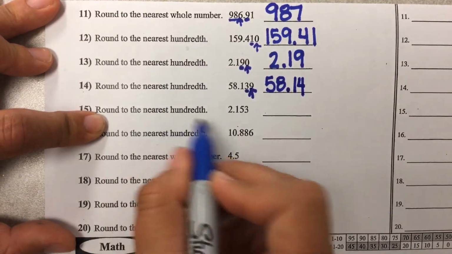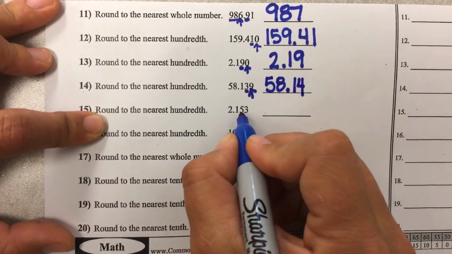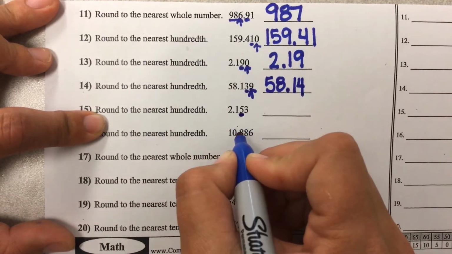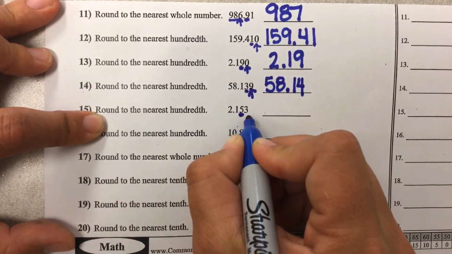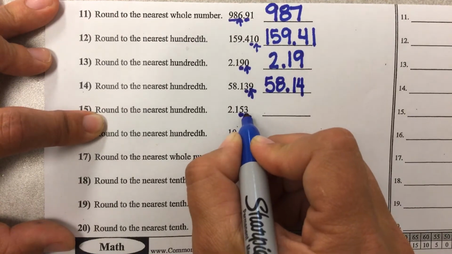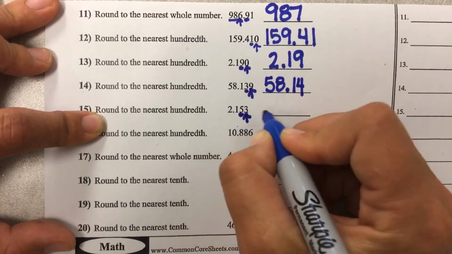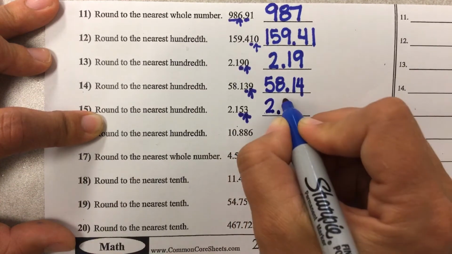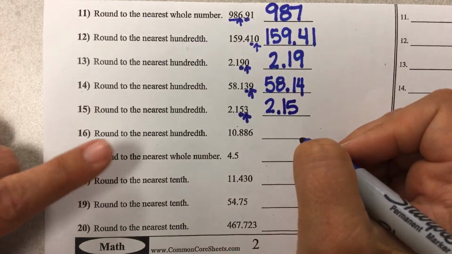Oh, here we go again. I'm going to round to the hundredth again. So I'm going to find that hundredth, which is the 5. I'm going to look at that 3. That's going to tell me to round down or stay the same. So this number rounded to the nearest hundredth is 2 and 15 hundredths.